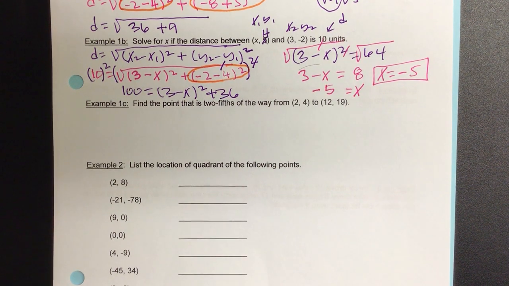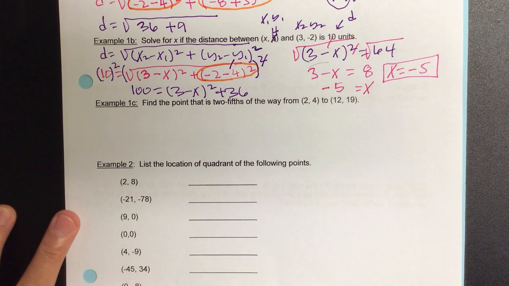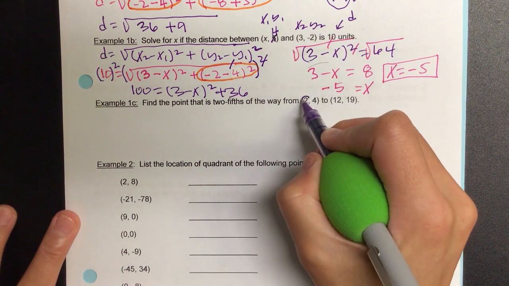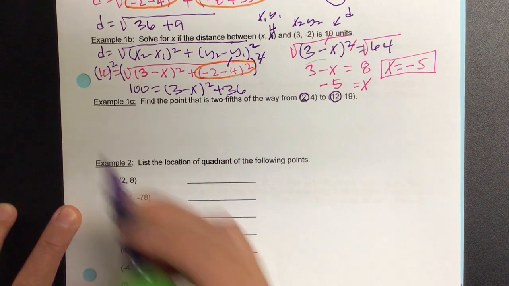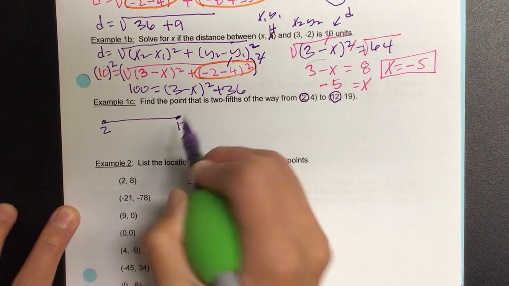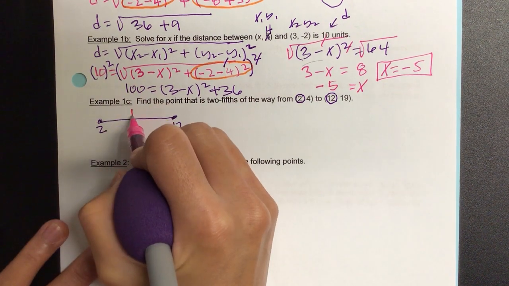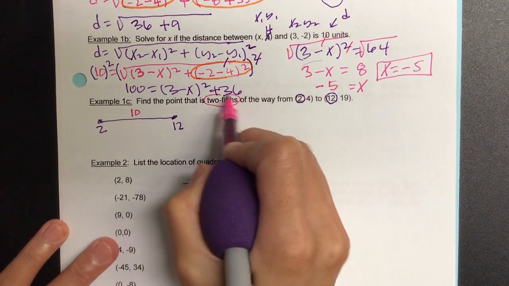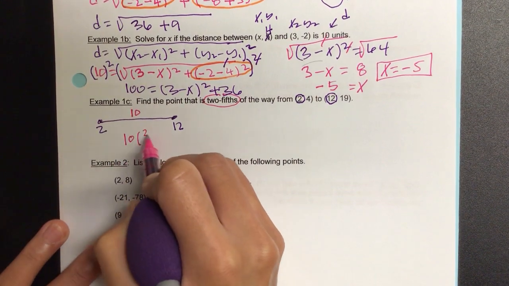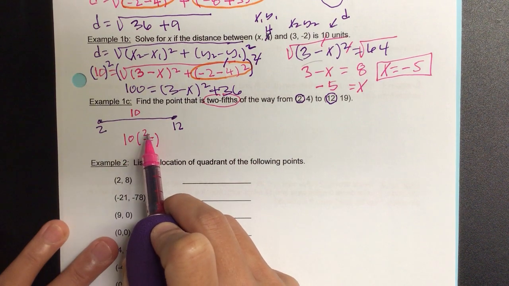All right, example C is something kind of different. We're looking at a fractional value. So Abby, let's read 1C. Find the point that is 2/5 of the way from (2, 4) to (12, 15). All right, for fractional values, I want to look at just the x's first. Go ahead and circle the x's. And I think visuals are helpful, so why not go ahead and draw this? Here's 2 and here's 12. So if it is from 2 to 12, how long is the segment? 10. And it says I want 2/5. So if I take 10 times 2/5, let's see what that's going to give us. What is 10 times 2? 20 divided by 5?